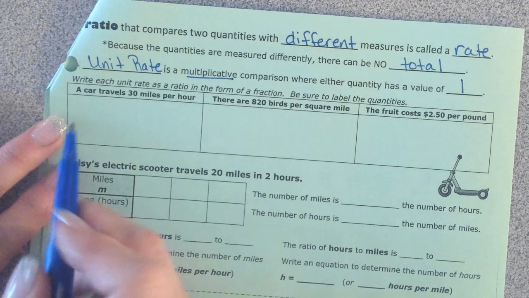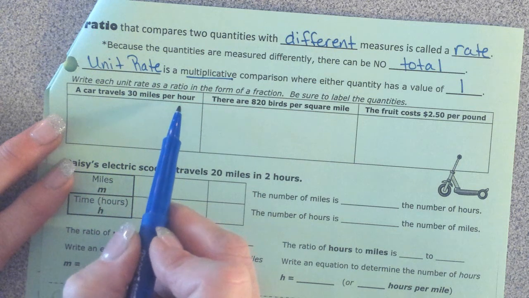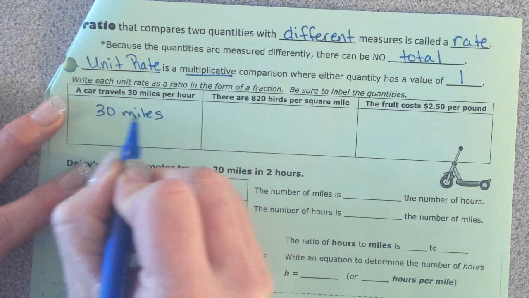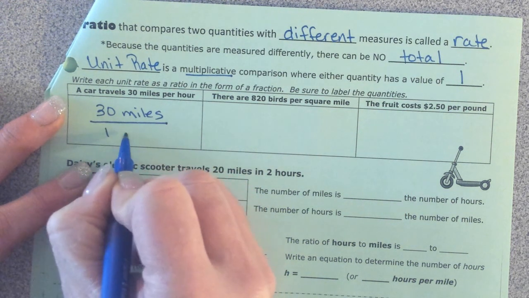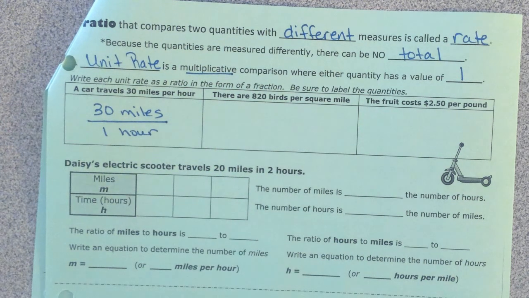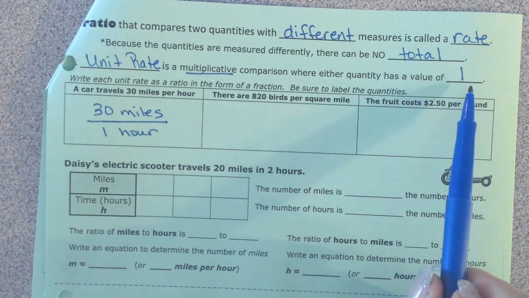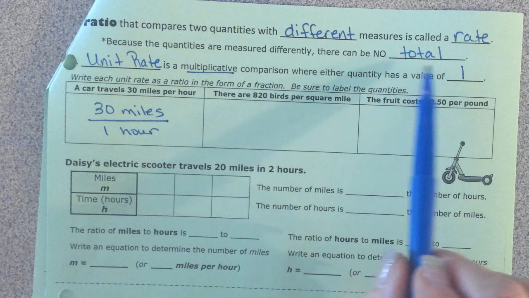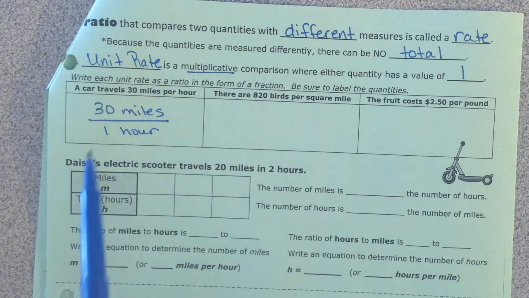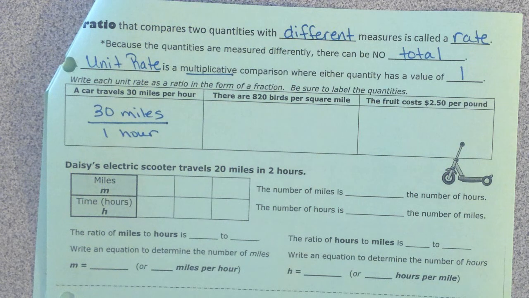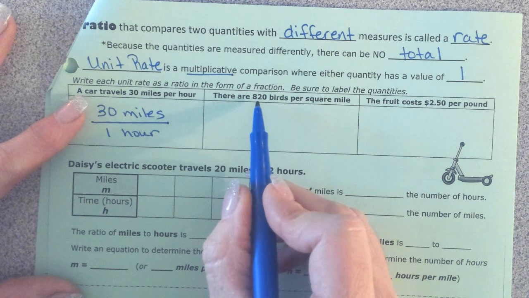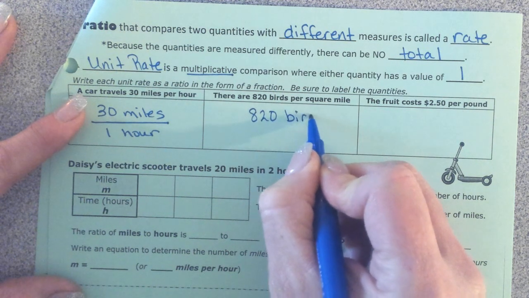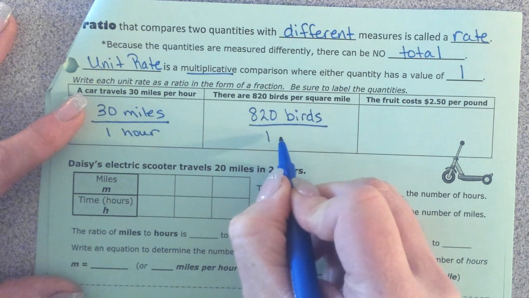Okay, for example, a car travels 30 miles per hour. The way we could write that is 30 miles per, that's this line, 1 hour. That would be your unit rate because the hours have a value of 1. And because they're different measures, one's the miles and the other's the hours, there can be no total. If I add 30 miles plus 1 hour, I would get 31 nothing. It won't work. So let's go to the next one. 820 birds per square mile. 820 birds per 1 square mile.